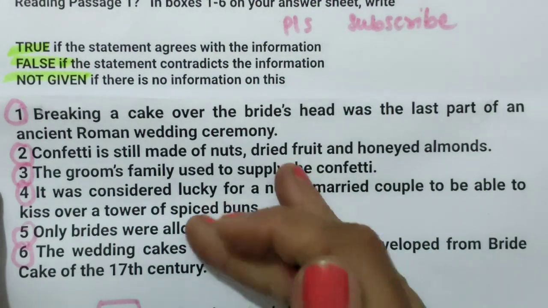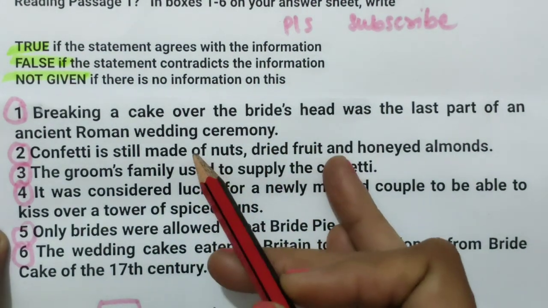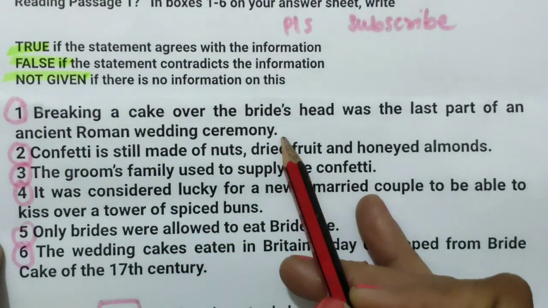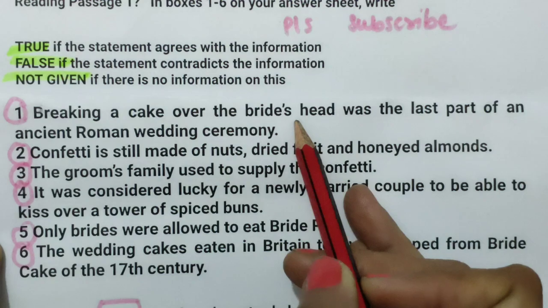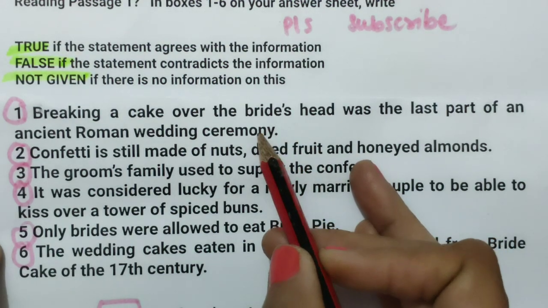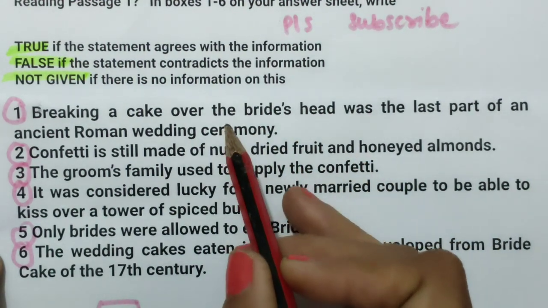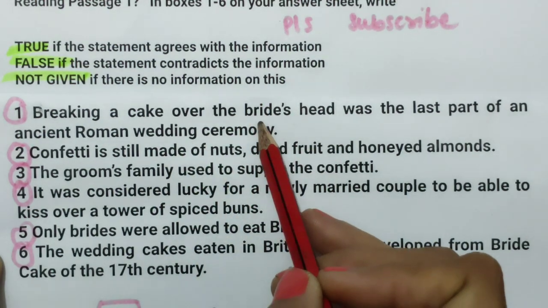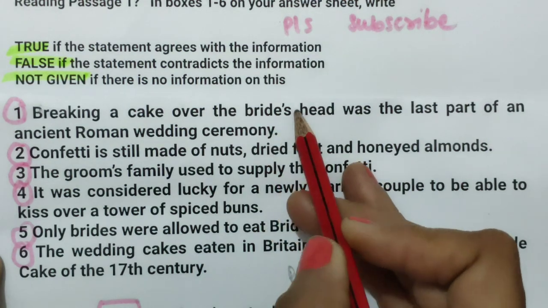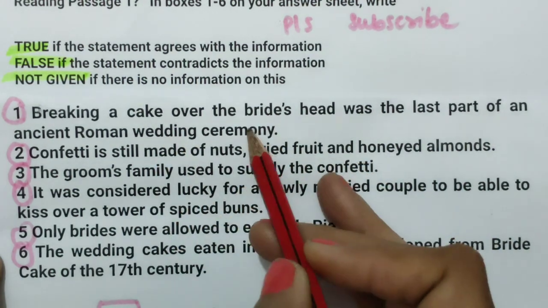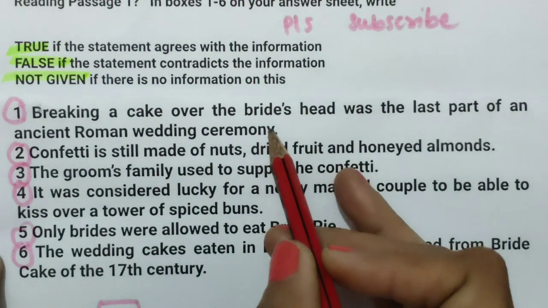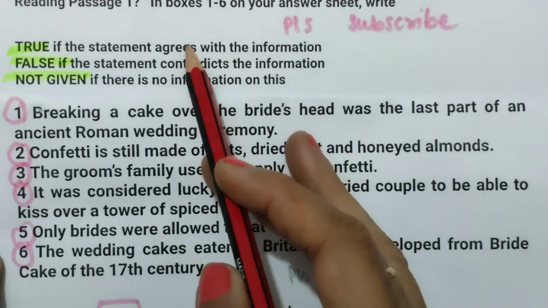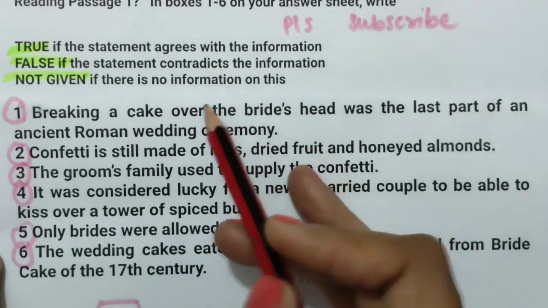So let's do this true false not given. As I already explained in earlier videos, we have to read the question statement. We will try to understand its meaning and then come out with one or two keywords. Those keywords will take you to the location of this question statement in the reading passage. After getting the location, you will try to match the meaning of this statement with the information that we have found in the passage. So let's do this. I will just tell you in what situation it is going to be true, in what situation it is going to be false and not given.